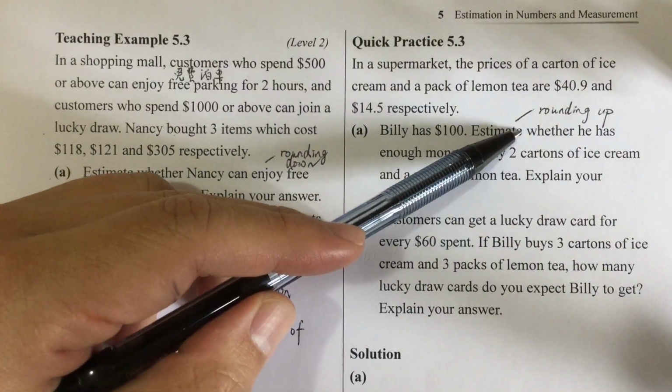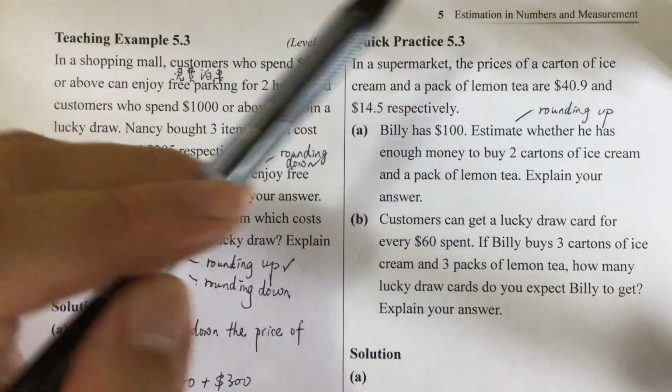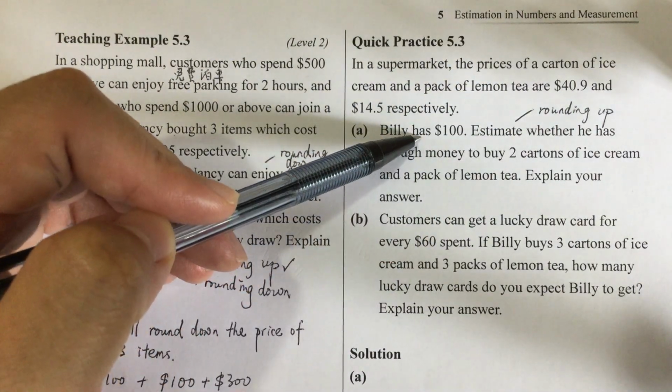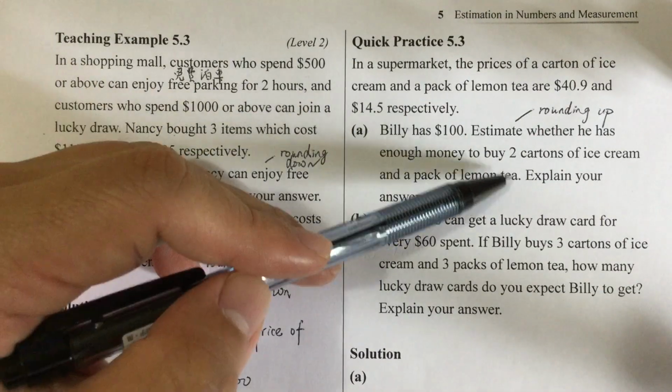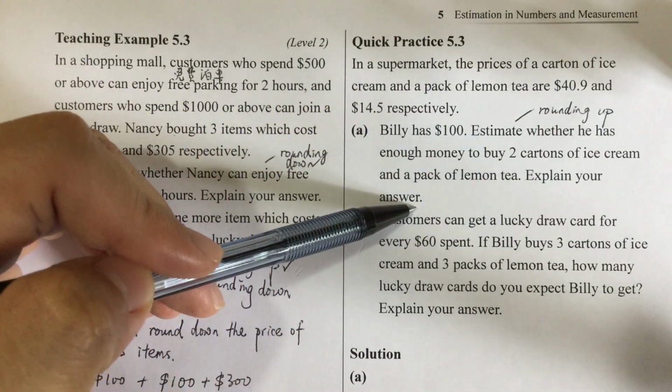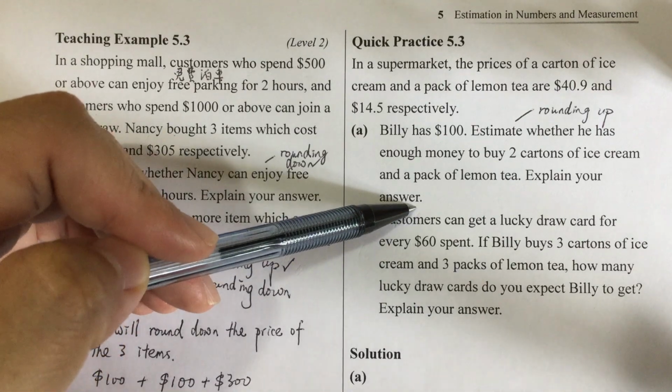After I round up the price, I can still buy it within $100. That means Billy can buy all of this. Otherwise, we can check it once again.